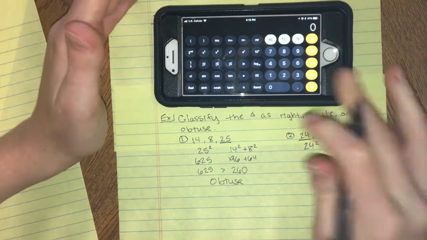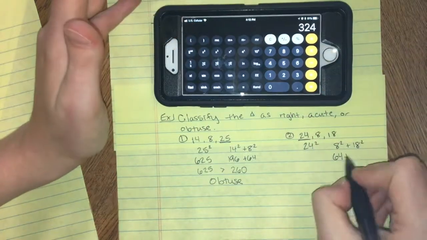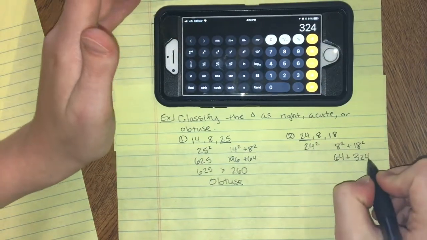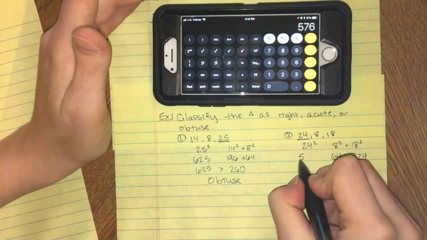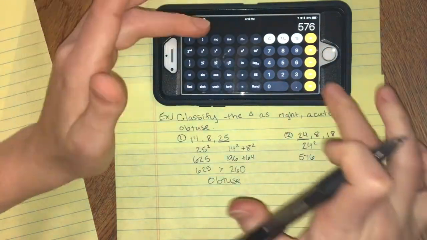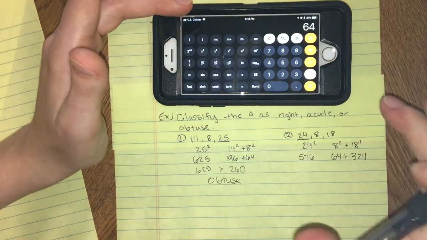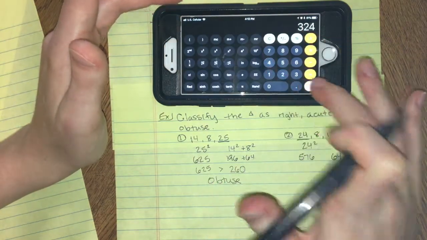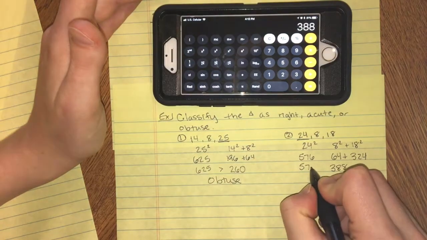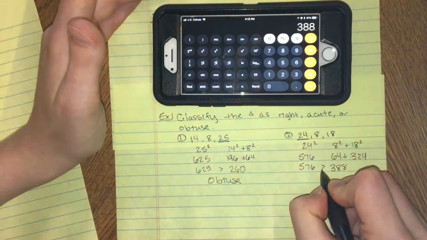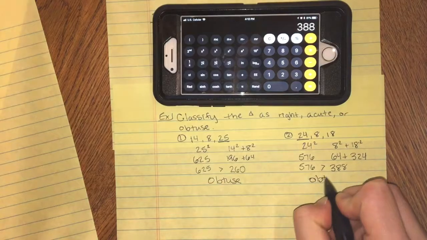I can write that down right away. 18 squared gives us 324. And 24 squared gives us 576. When I take 64 plus 324, we get 388. I compare that to 576. This is greater, so it's obtuse.